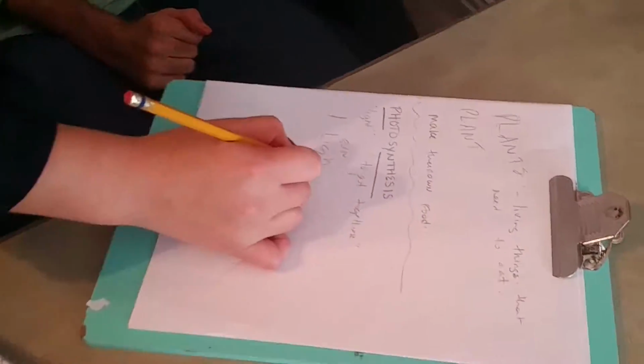So there are three total things. First one, light from the sun, sunlight, L-I-G-H-T. Then the second thing will be water. And the third is a gas called carbon dioxide. We'll talk about all of these things individually. So, in order to make this food, plants need all of these ingredients inside of themselves.